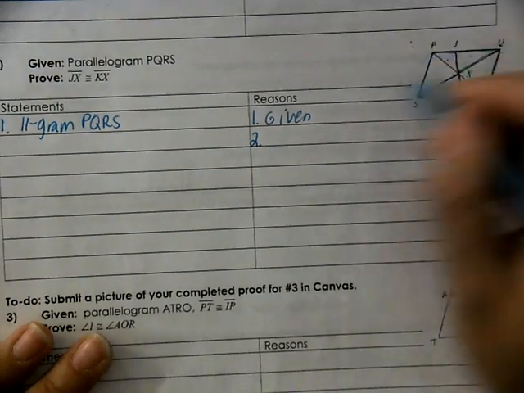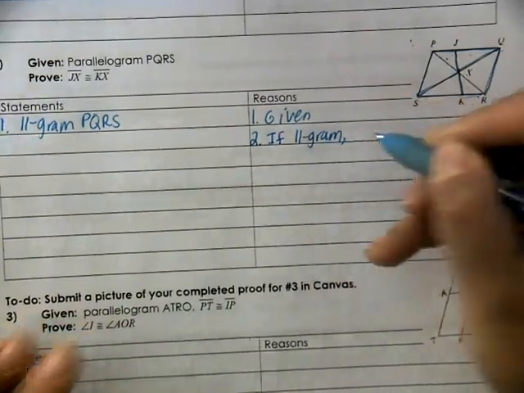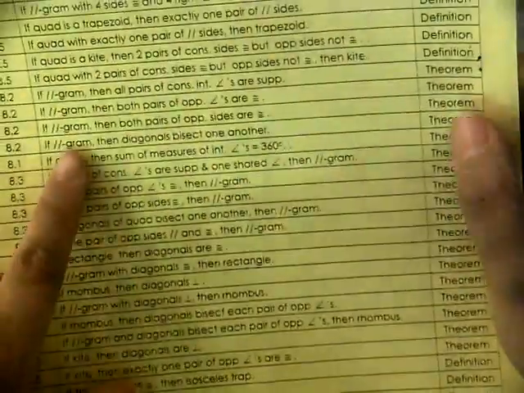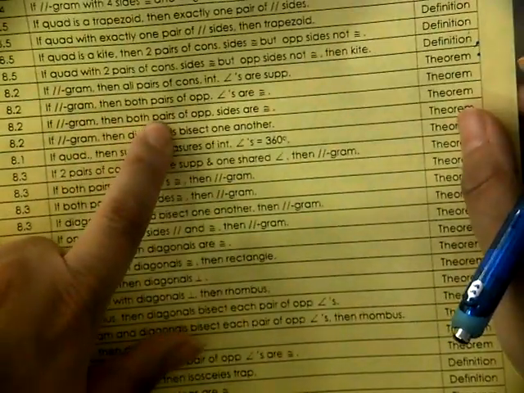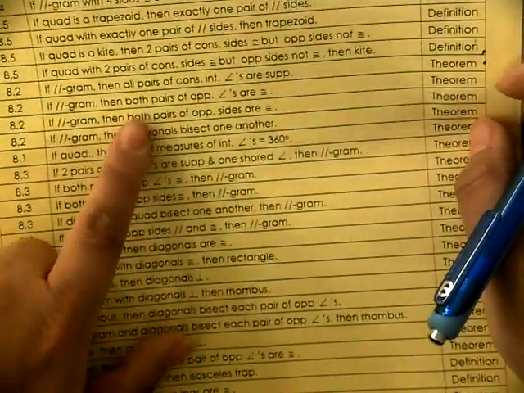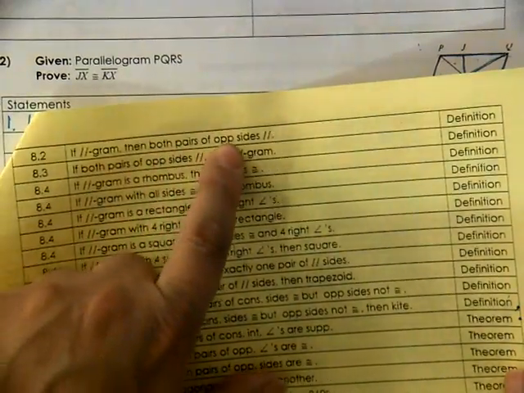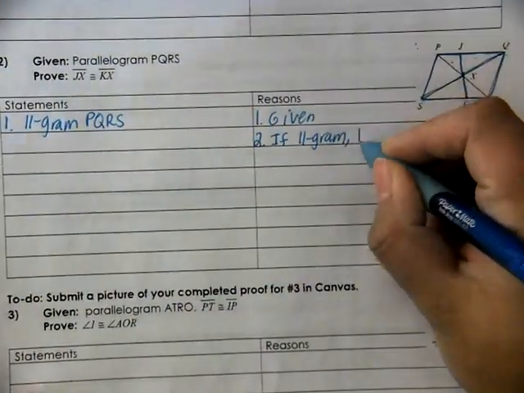I'll start with the if parallel lines one. So if parallelogram, and please make sure you are writing it exactly like it says on the yellow sheet. Even though we are not going to necessarily show both pairs, you do want to write it just like this, because that's what's true about a parallelogram. So we're actually writing down the definition. If parallelogram, then both pairs of opposite sides parallel.